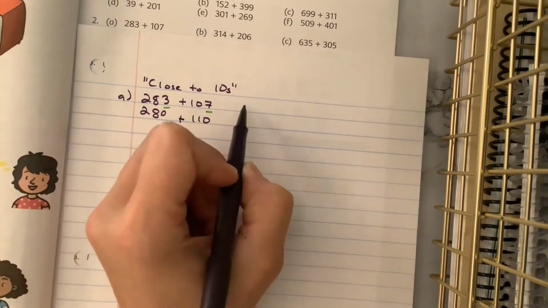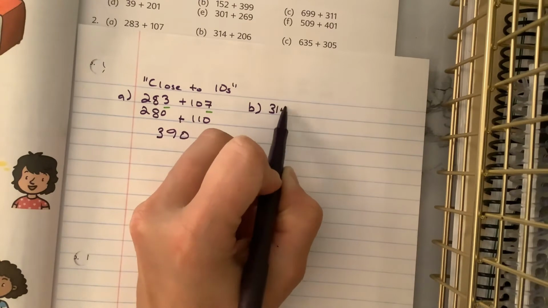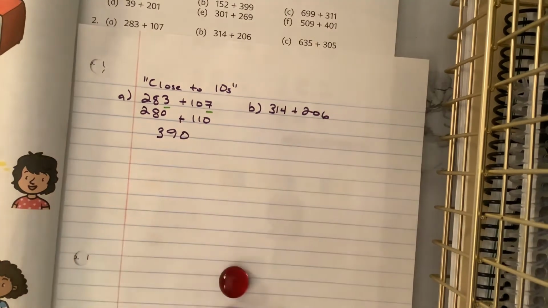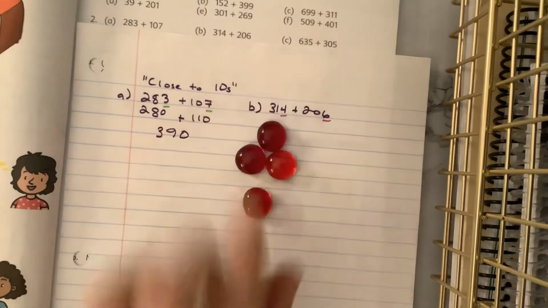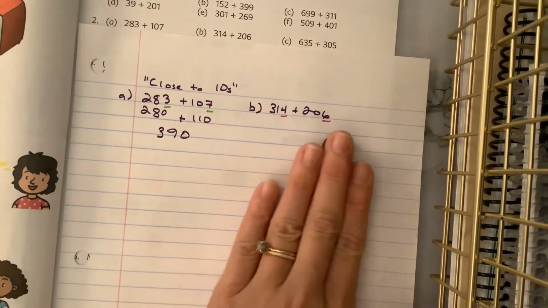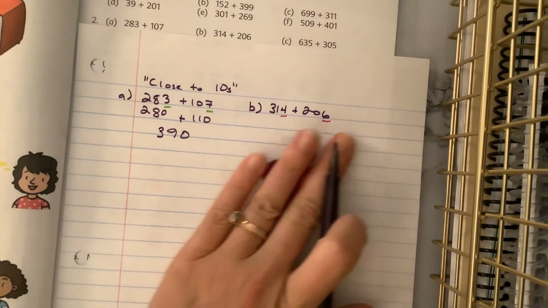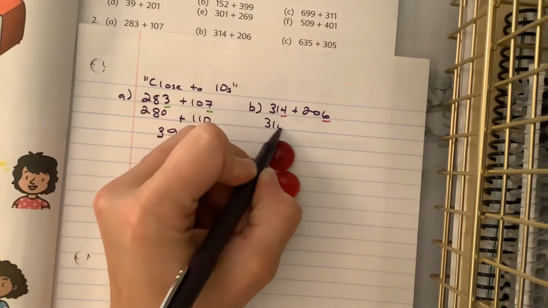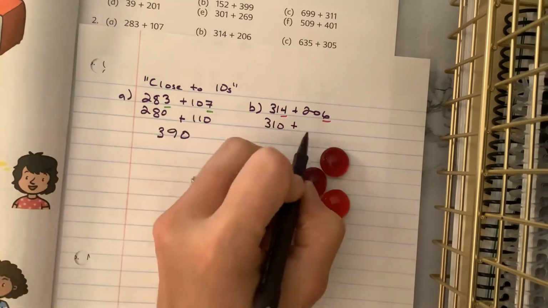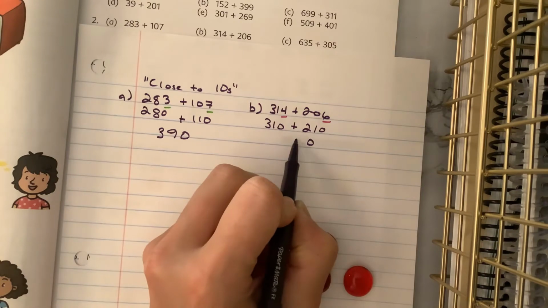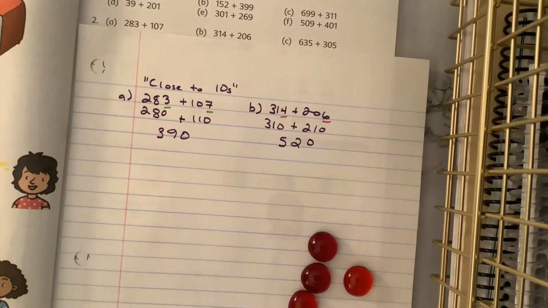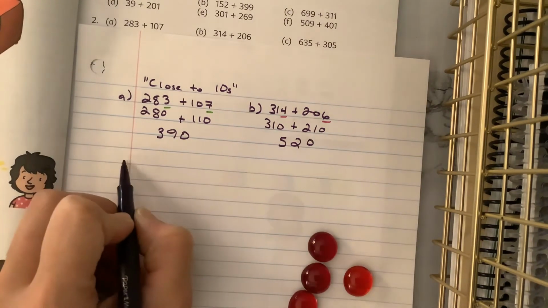Let's try B. 314 plus 206. Again, as we take a look, we should say, wait a second, these are a tens pair. So I'm going to take 4 from here and move them here. So 4 from here is going to drop to 310. Over here is now 210. We can add our ones, our tens, and our hundreds mentally. Okay.